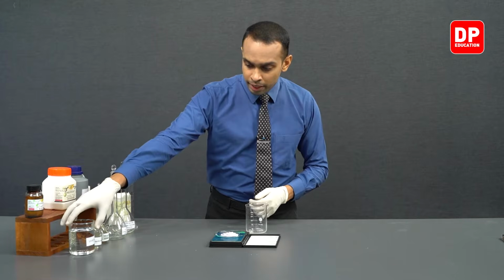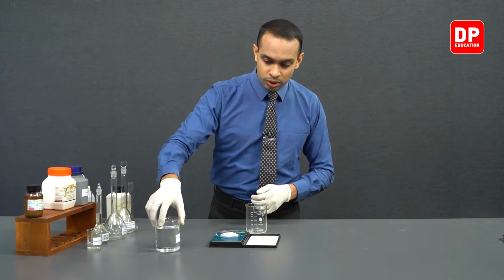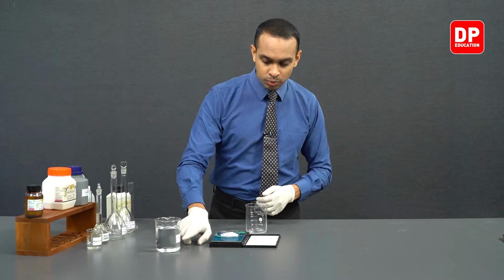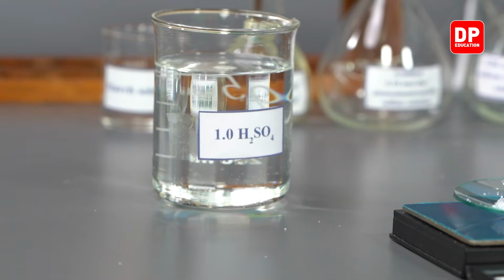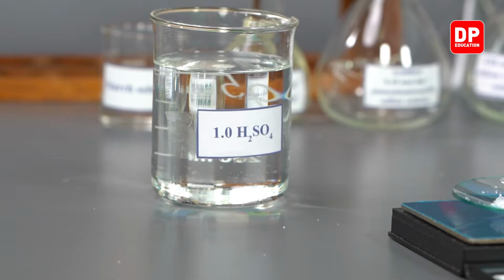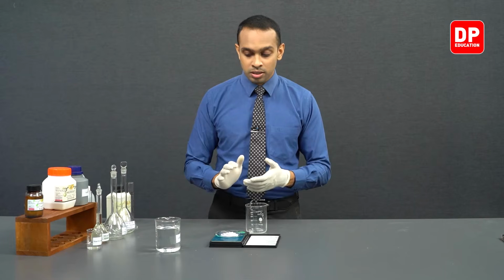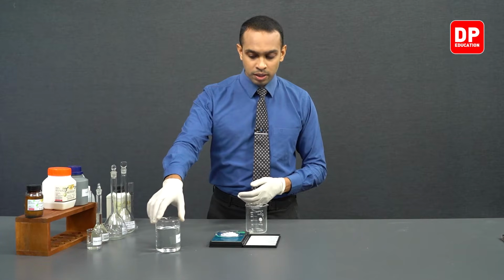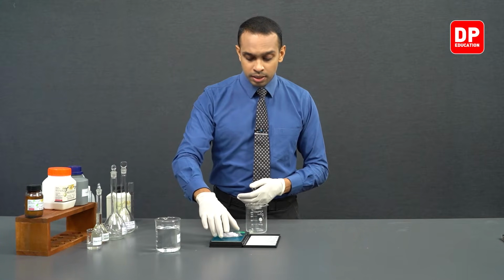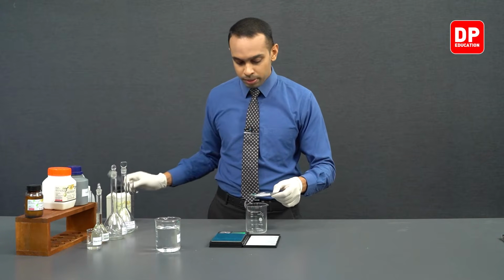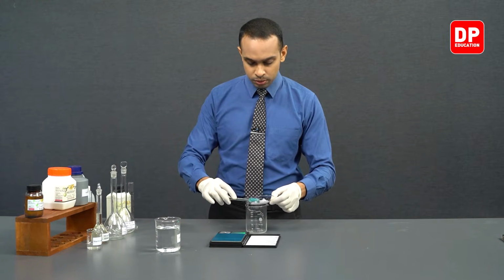So like I mentioned earlier, we cannot use water, so we'll be using 1.0 mole per decimeter cubed sulfuric acid solution. So this is 1.0 mole per decimeter cubed sulfuric acid that we have over here, and we'll be transferring first this solid into a beaker like so.